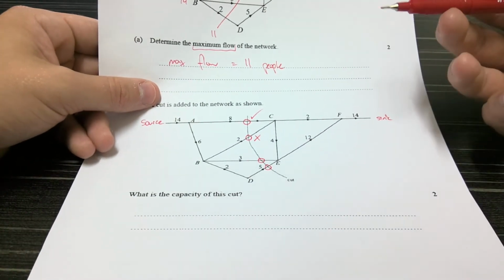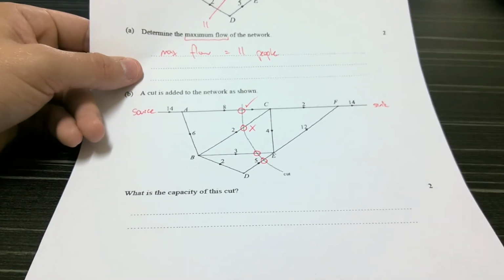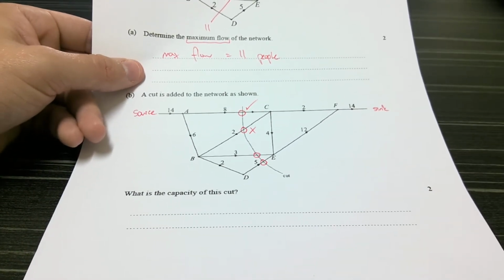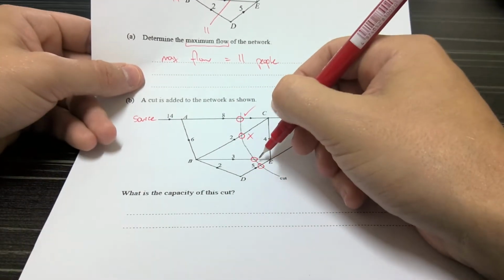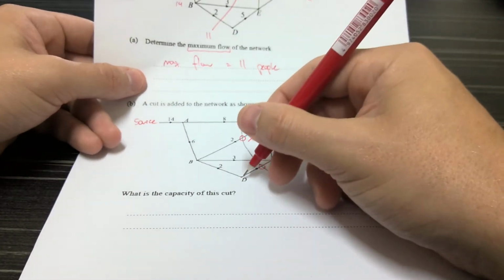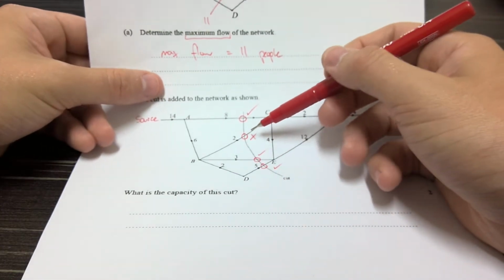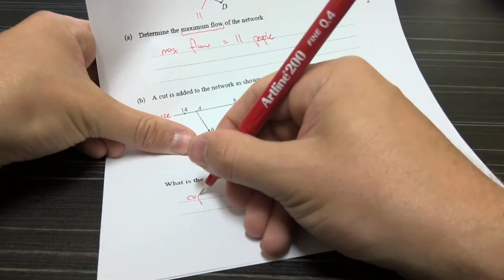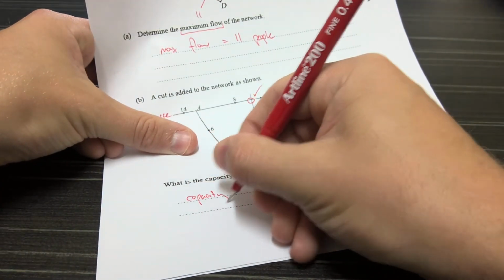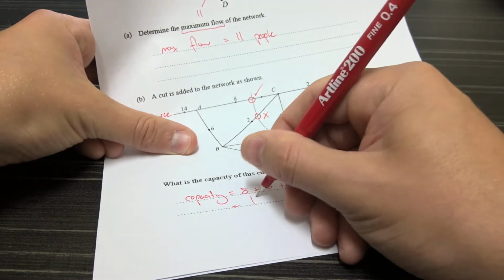That's why this question is being asked, because it's asking whether you understand when to factor that in and when not to. This one is starting on the source side, ending on the sink side, and this one is also starting on the source side, ending on the sink side. So we're ignoring this one, and the capacity is 8 plus 3 plus 5, which equals 16.